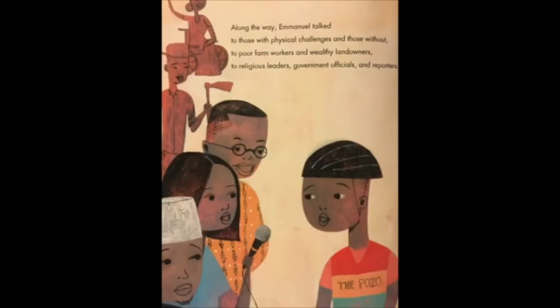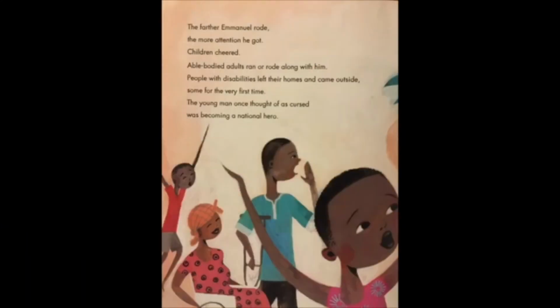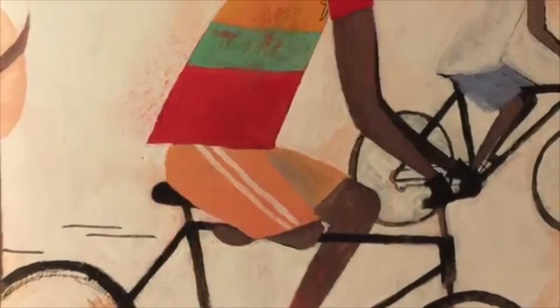Along the way, Emmanuel talked to those with physical challenges and those without, to poor farm workers and wealthy landowners, to religious leaders, government officials, and reporters. He wanted everyone to see him and his disability. He wanted everyone to hear him and his message. The farther Emmanuel rode, the more attention he got. Children cheered. Able-bodied adults ran or rode along with him. People with disabilities left their homes and came outside, some for the very first time. The young man once thought of as cursed was becoming a national hero.